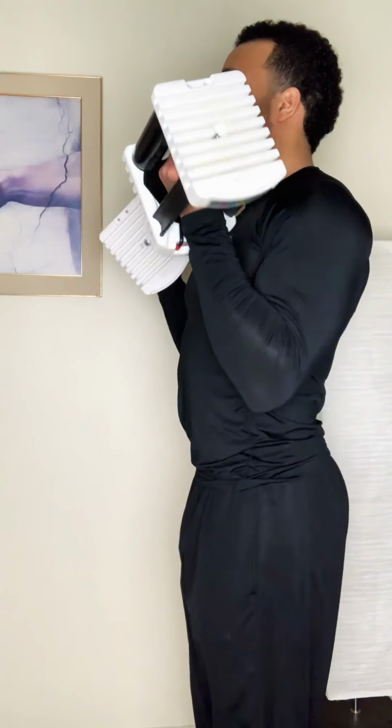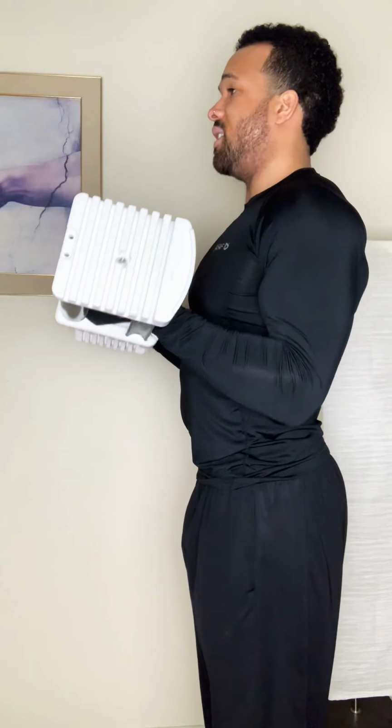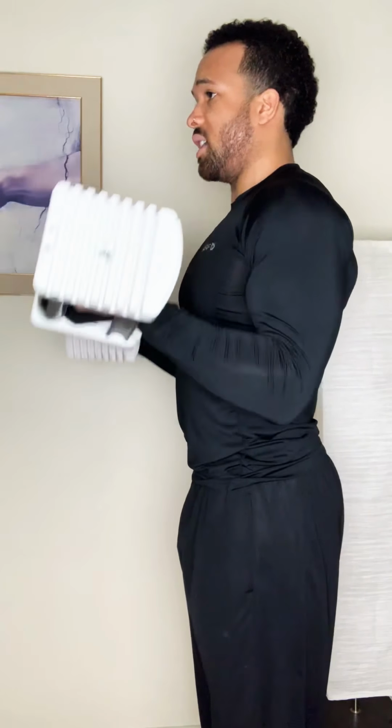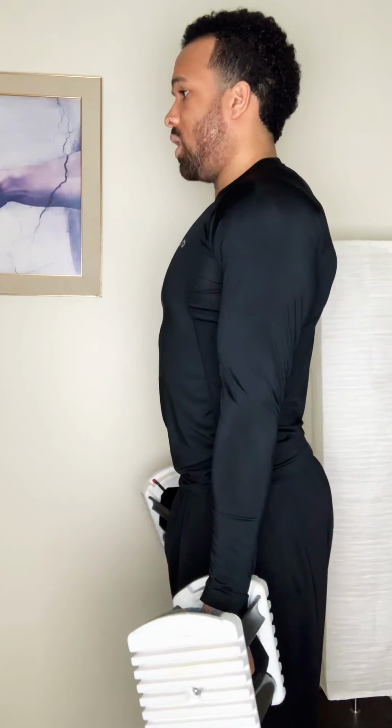That means it is 4 seconds down, 1 second pause here, 1 second up, no rest at the top. 4 seconds down here, 1 second pause, 1 second up, no rest at the top, and come back down. So that's how you do that, and you would repeat that for however many reps or time under tension I have set for you, okay?